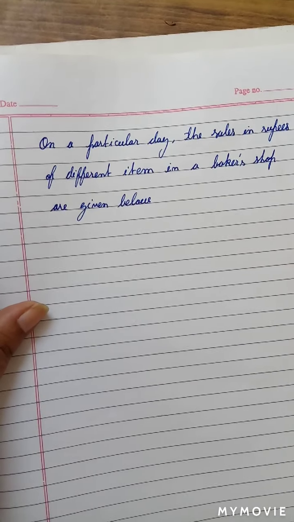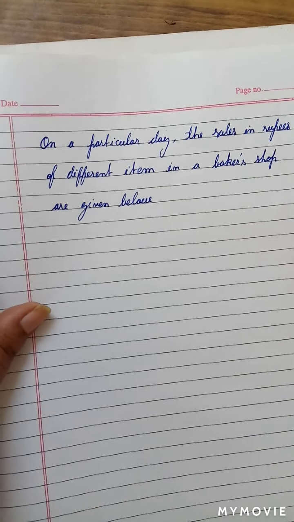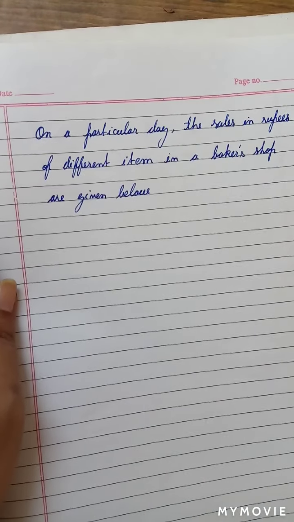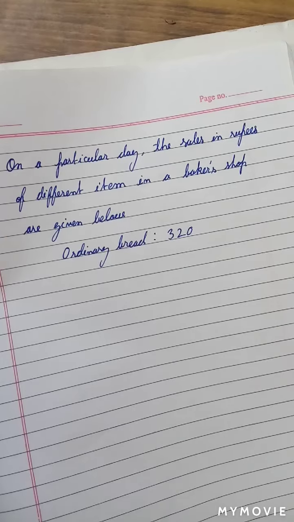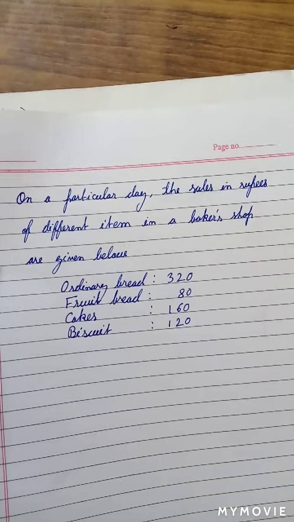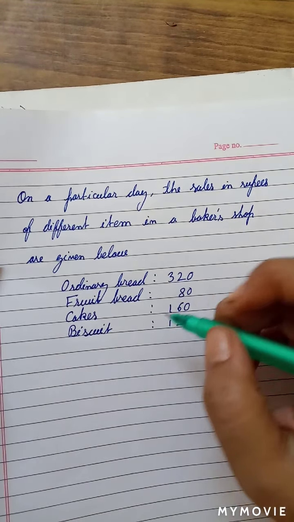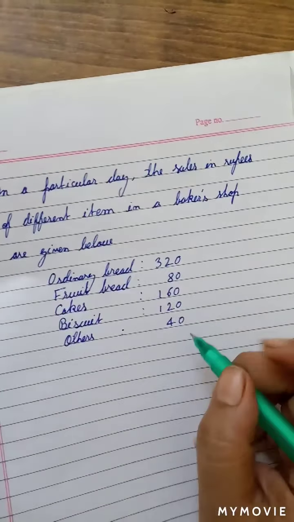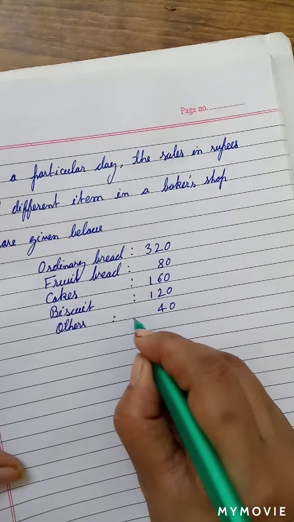Now there is a bakery shop, and the sales in rupees are given below. Bread 320, fruit bread 80, cakes 160, biscuit 120, and some other items amount to rupees 40. Now let's total it.